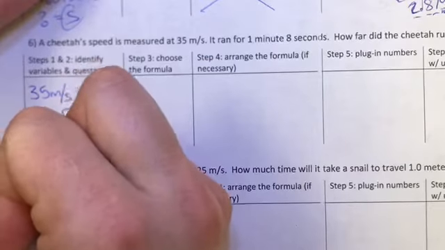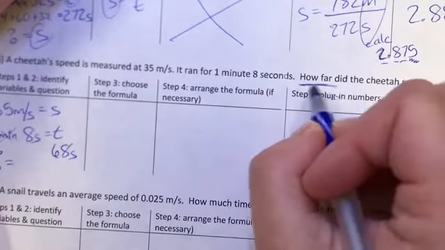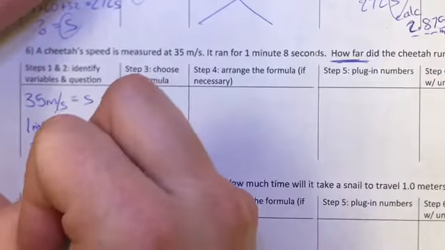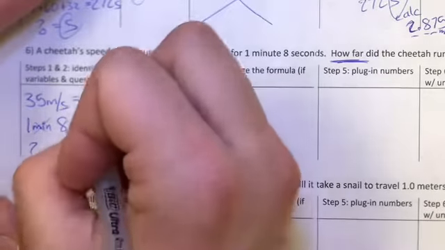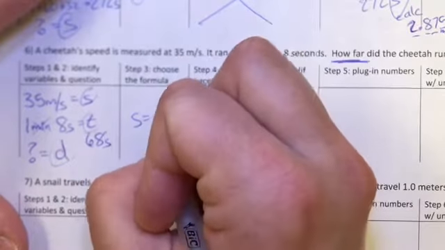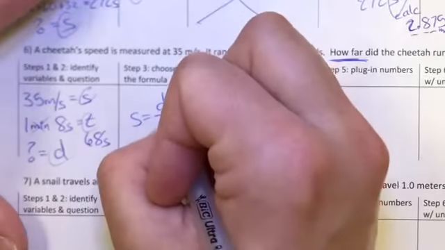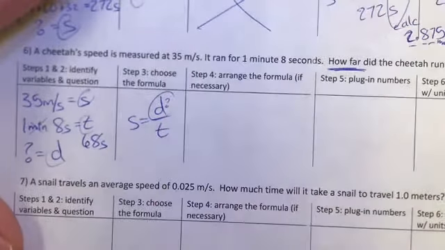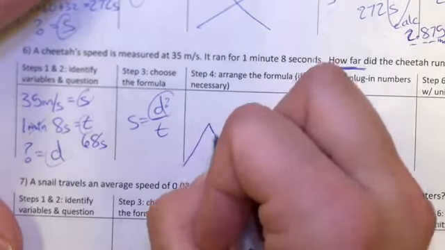And then the question is asking for how far? How far is a question of distance. We have speed, time, and distance. Formula that has all those in it is speed is distance divided by time. Distance is the question, so do we need to rearrange the formula? Yes, we do. So, magic triangle.